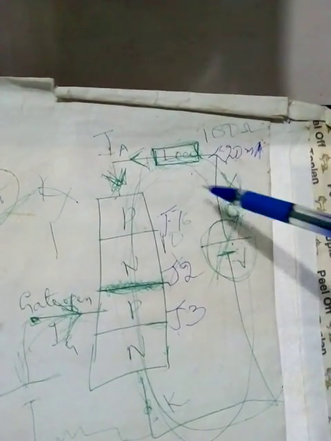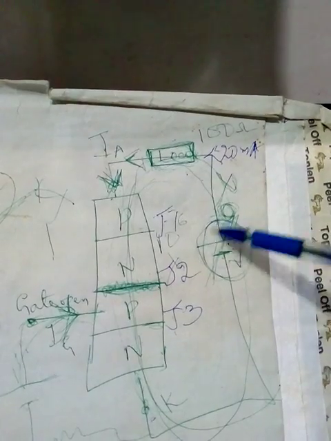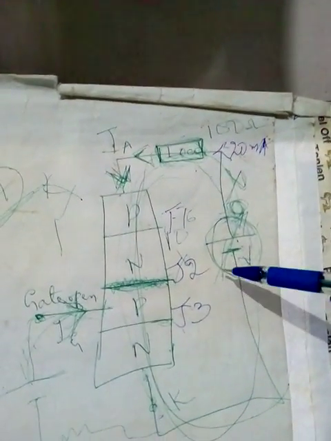Normally it is not a problem, because you will not apply around 1 or 2 volts here, but in certain cases it has to be considered. The only way, once the SCR is fired, it will be always on. The only way to switch off the SCR is to bring the anode current lesser than the holding current.